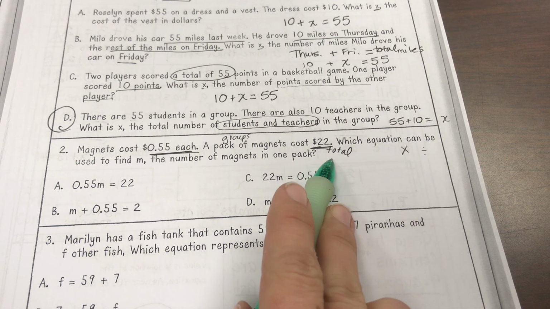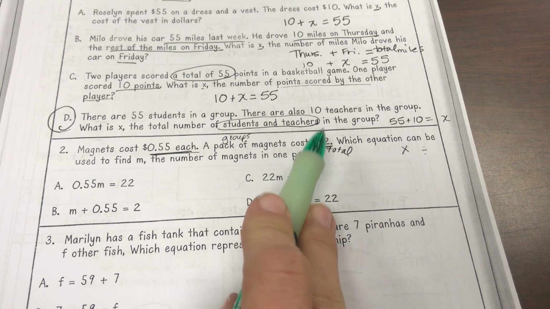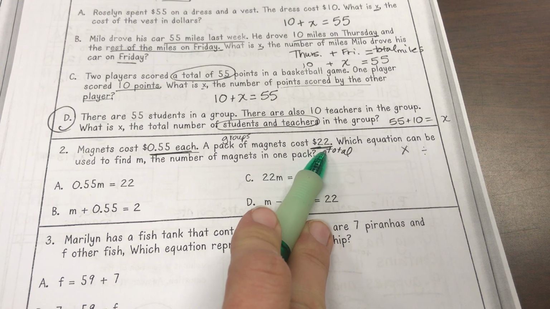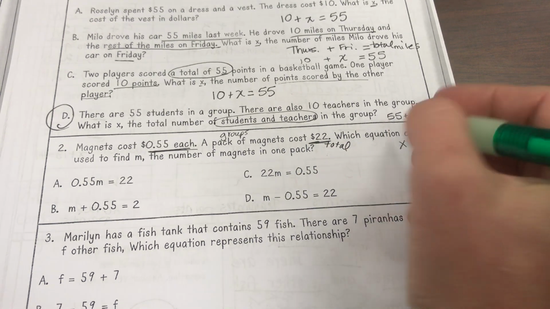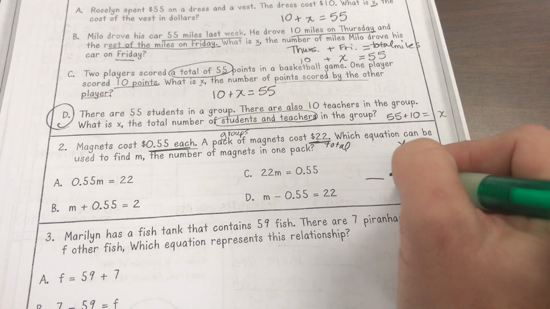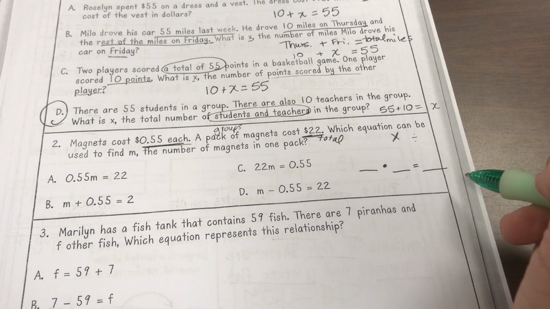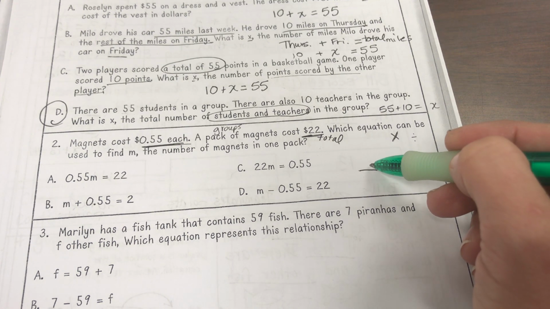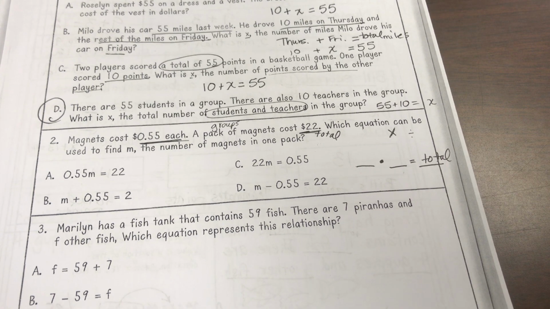If they've already given me the total, then I need the total to be in the total spot. Let me explain. If it's a multiplication, I have something times something equals something, right? So on a multiplication sentence, I'm getting the total right here, okay?